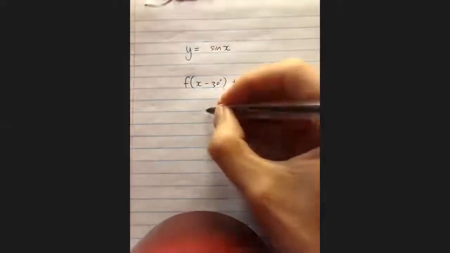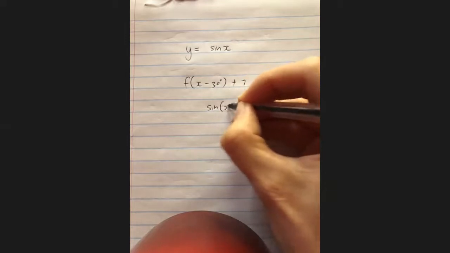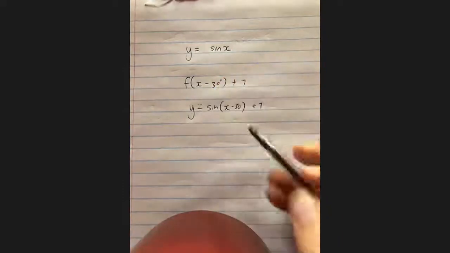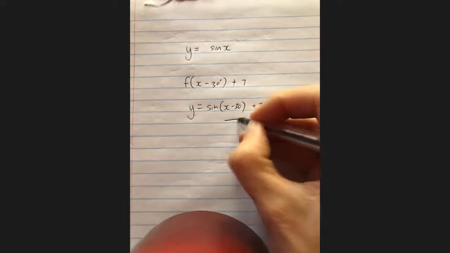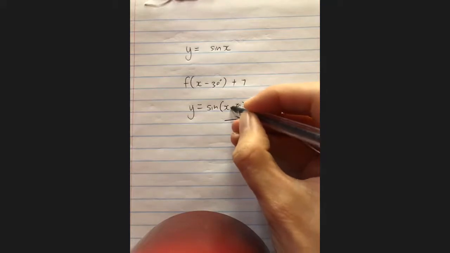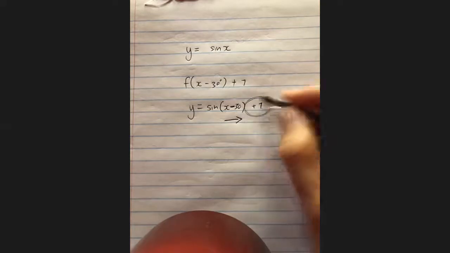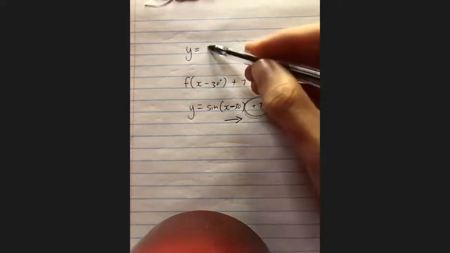You can apply it by just going into the x. So sine of (x minus 30) plus 7. And then obviously if you had to sketch it, this would mean it's a 30-degree translation to the right. I know the minus is there, but you go to the right and then 7 units up. Remember, this will also affect your range. Normally a sine goes up 1 and down 1 because of the amplitude being 1. But now if you move it 7, you need to move the top and the bottom up by 7. So that could affect your range if they ask you for range.